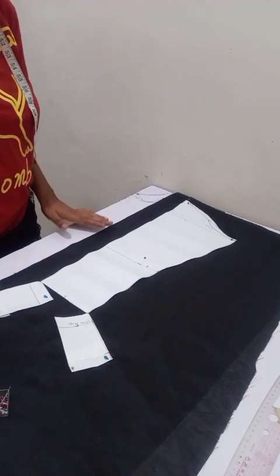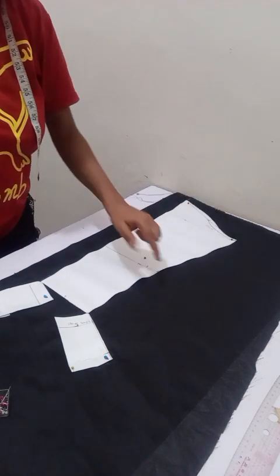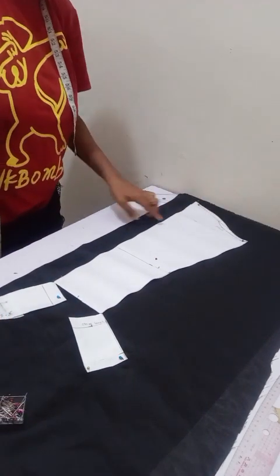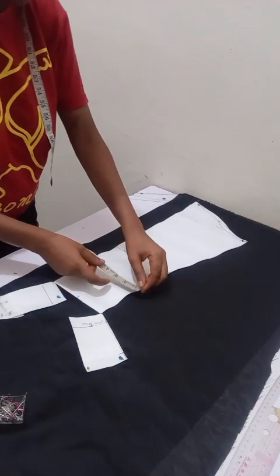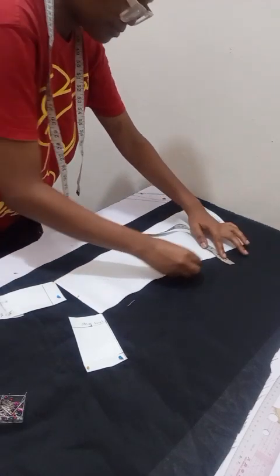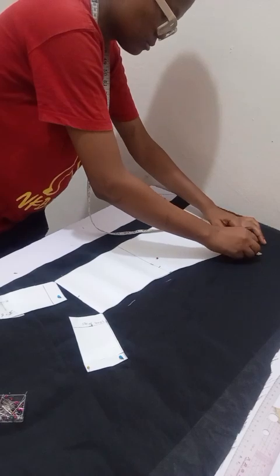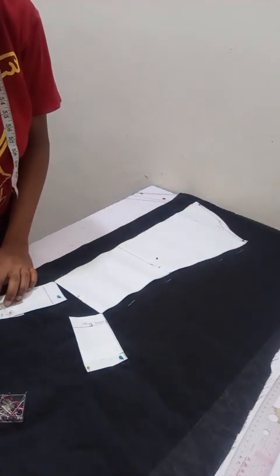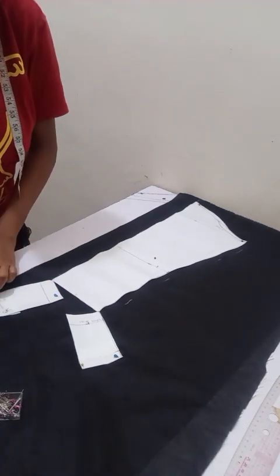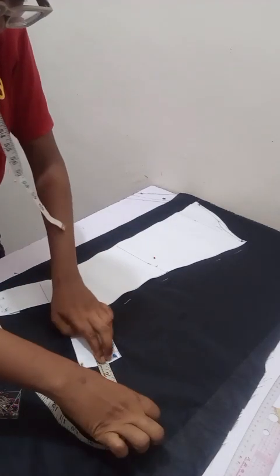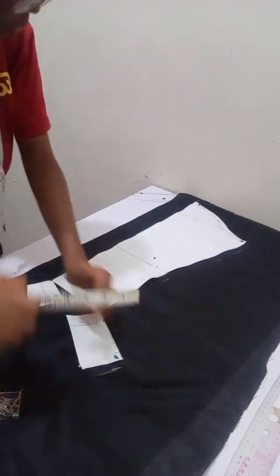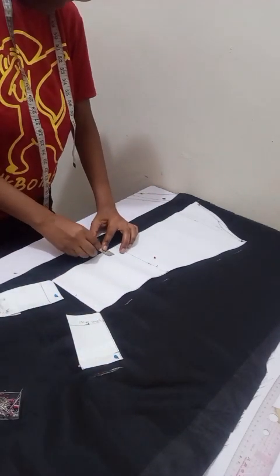So the next thing we'll be doing is add half inch to every part of it. Half inch round to your end points. Remember, while we are drafting, we add 1 inch for the allowance, with this half inch making 1.5. So half inch round.